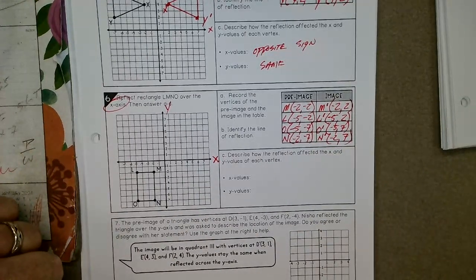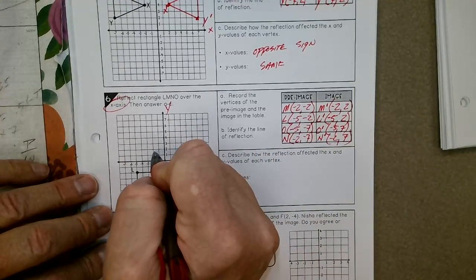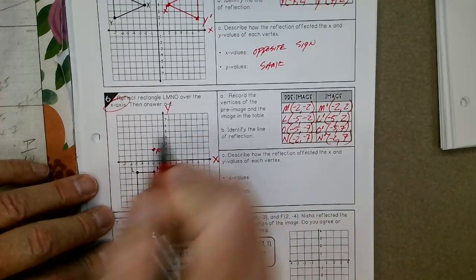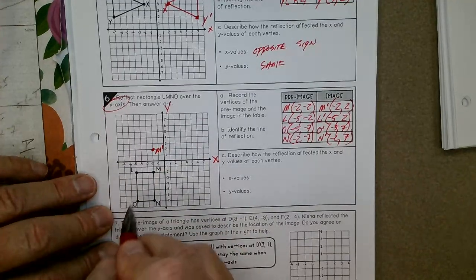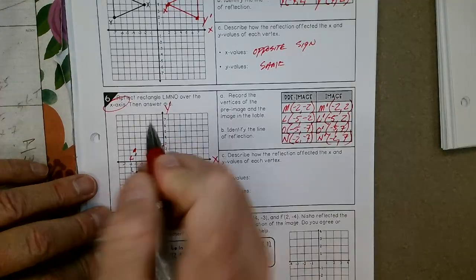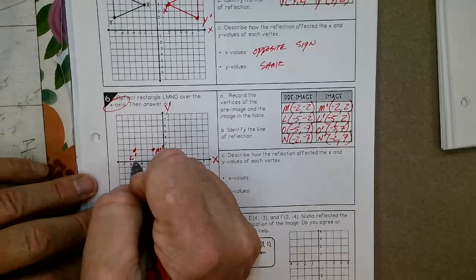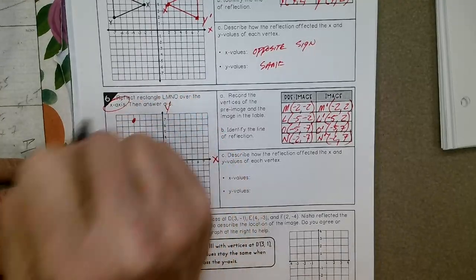And let's plot our new points. M prime, -2, 2. L prime, -5, 2. O prime, -5, 7.